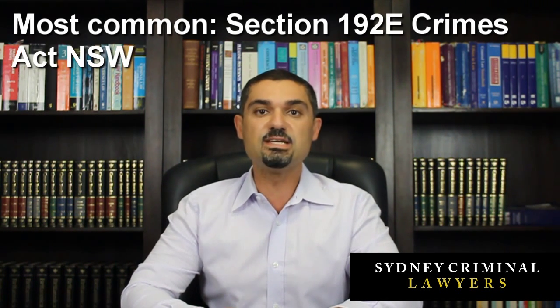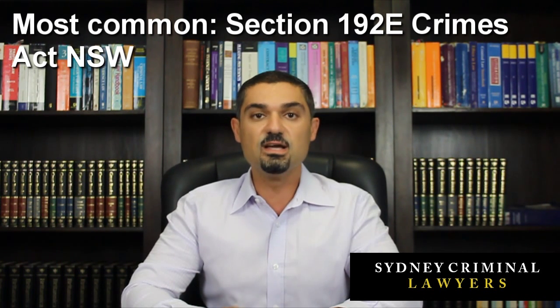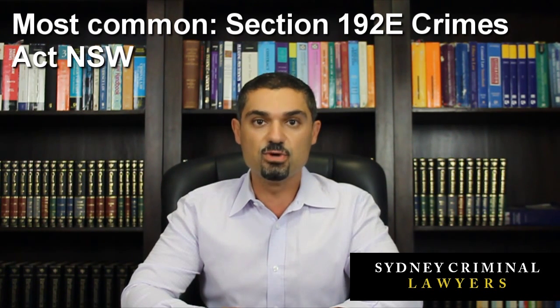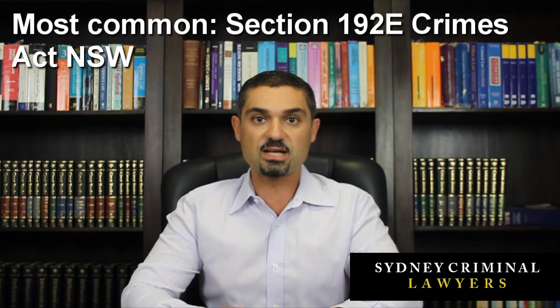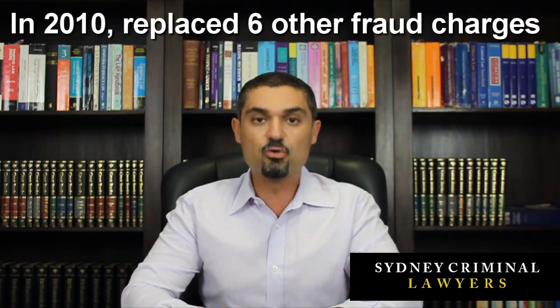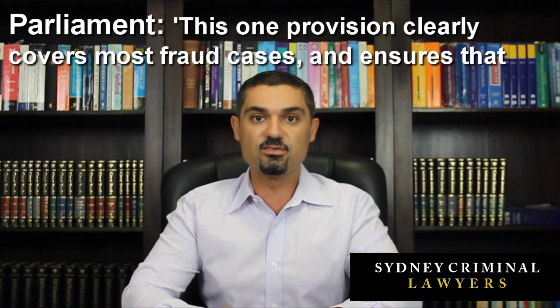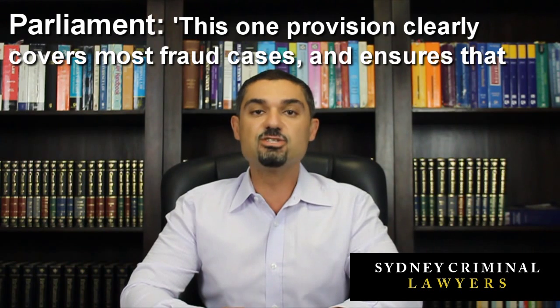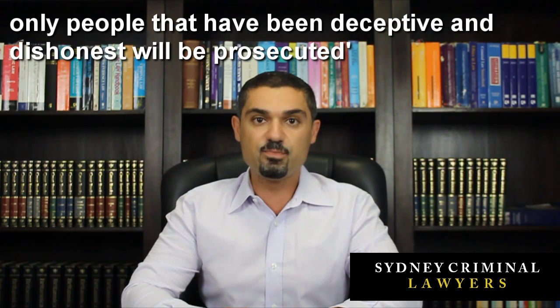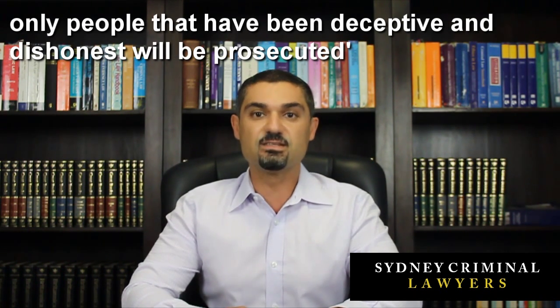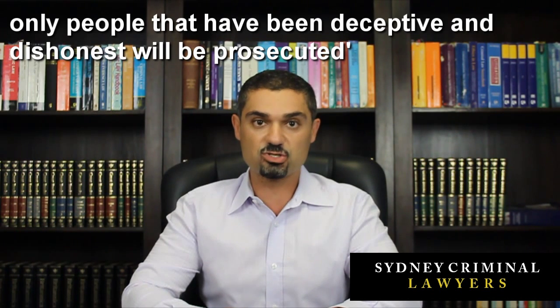The most commonly charged fraud offence is under Section 192E of the Crimes Act here in New South Wales. It came into effect in 2010, replacing 6 other fraud charges. Before it came into effect, Parliament stated that this one provision clearly covers most fraud cases and ensures that only people that have been deceptive and dishonest will be prosecuted.